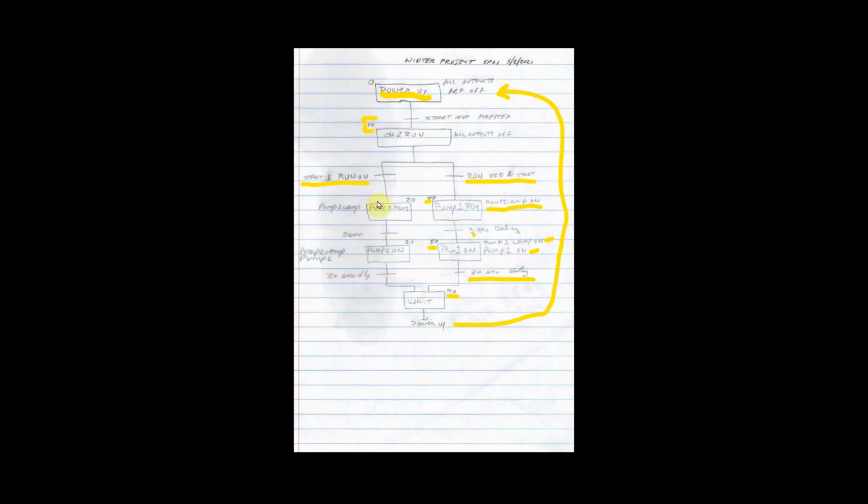So let me change colors here. On the left side, if the run switch is on, I go to state 20. That's my pump 2 ready. Three seconds later, I go to state 30. Pump lamp, pump is on. Thirty seconds later, go to wait. Then I go back to power up. Okay.